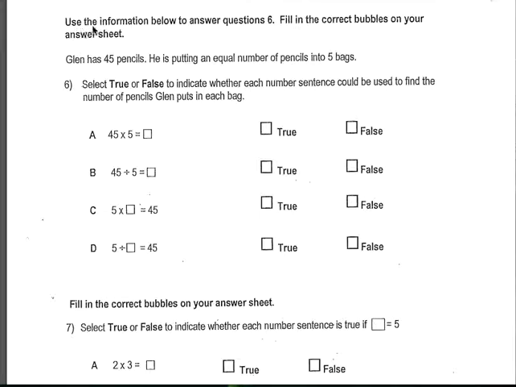Number 6. Use the information below to answer question 6. Glenn has 45 pencils. He is putting an equal number of pencils into 5 bags. Select true or false to indicate whether each number sentence could be used to find the number of pencils Glenn puts in each bag. So we need to choose true or false for each one of these number sentences that would go with Glenn has 45 pencils. He puts an equal number of pencils into 5 bags.